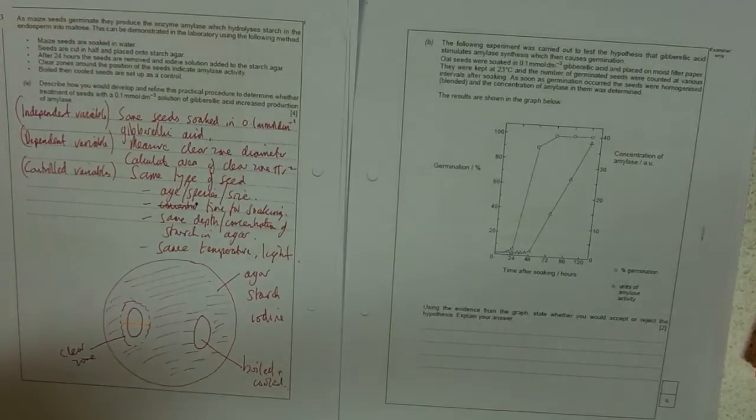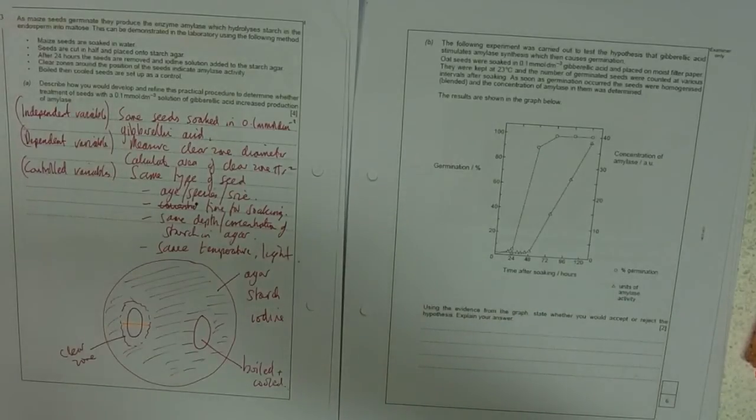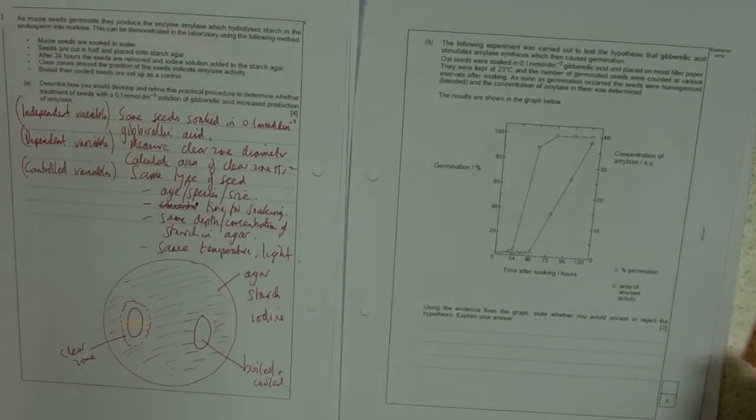Right, we have a graph now, a rather scary looking graph. Just gonna have a little coffee whilst I look at this graph. Very nice, that's Dr. Schofield's new coffee machine.